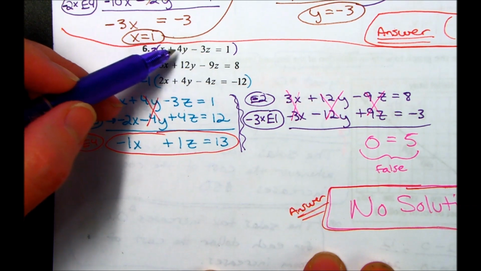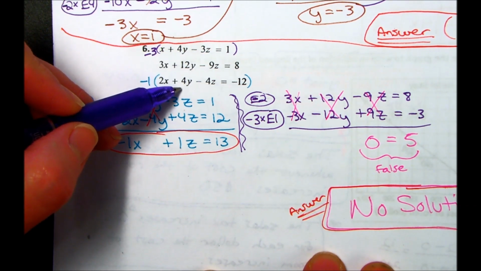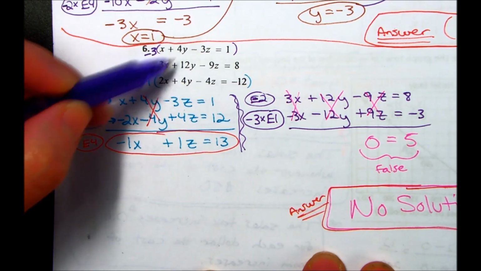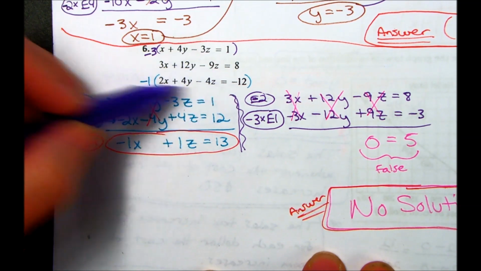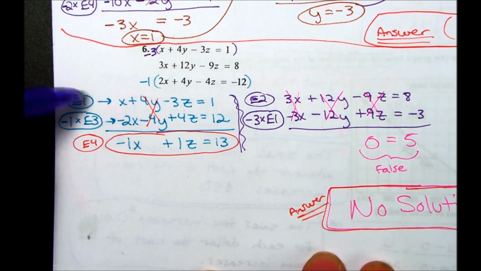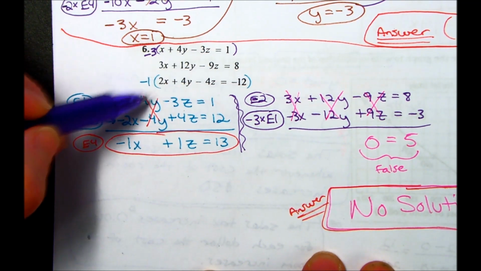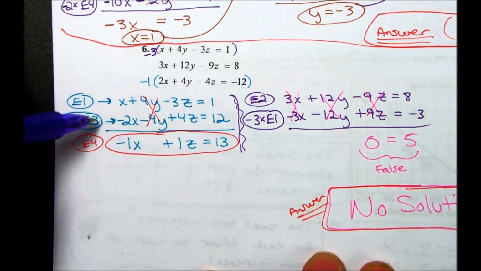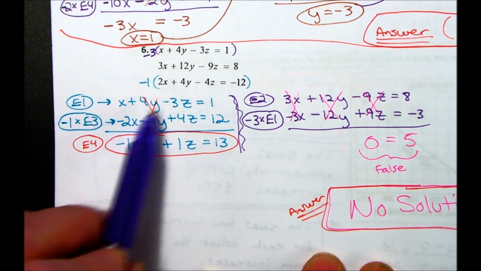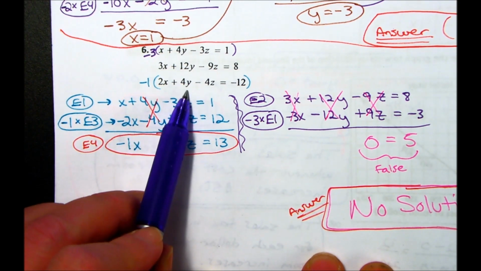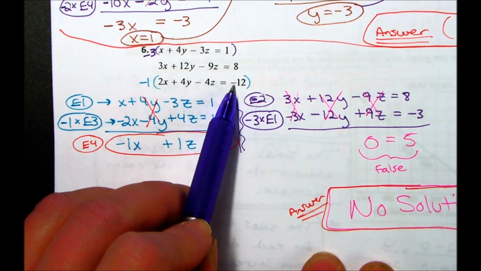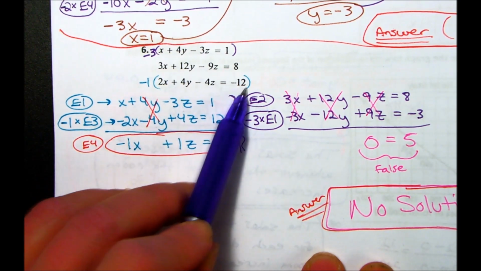So I noticed that I've got a 4y here and another 4y there. So since the numbers are the same, I only need to change the sign for one of those 2 equations. So I chose to change the sign of the third equation and combine it with my first equation. So my first equation is x plus 4y minus 3z equals 1. My third equation, I multiplied by negative 1, which is going to change all my signs. So the 2x becomes negative 2x, the 4y becomes negative 4y, the negative 4z becomes a positive 4z, and the negative 12 becomes a positive 12 when I multiply all those by negative 1.